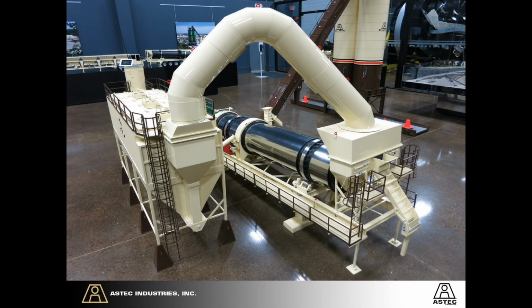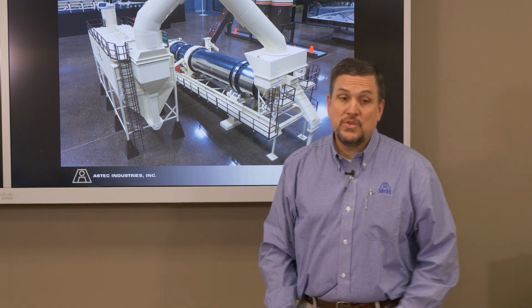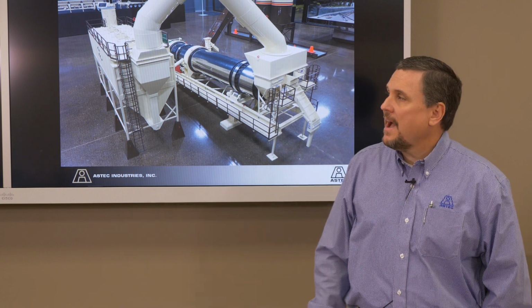This is a different style baghouse. Pulse jet is what we just looked at, but this is a reverse air, or a roto air is what most people call them, roto air baghouse. This roto air is a little different in that it has sets of turrets. And these turrets, it's more of a mechanical style baghouse. It uses outside air instead of compressed air to shock the bags with.